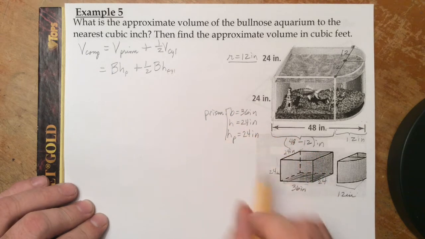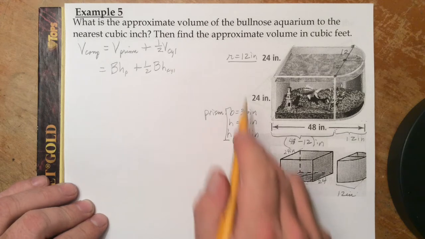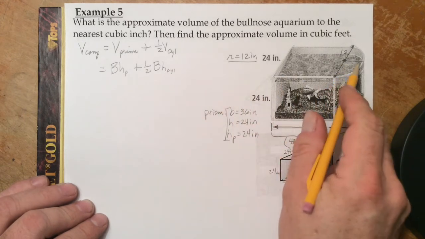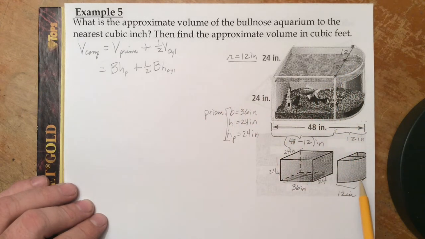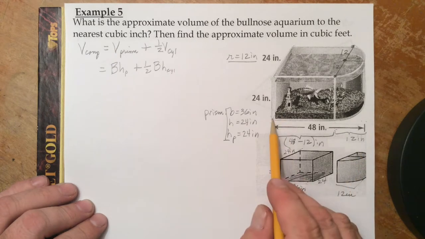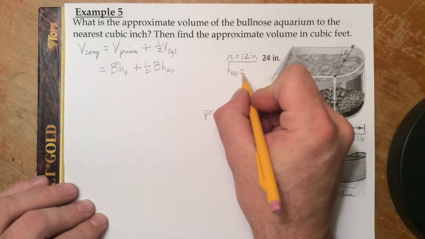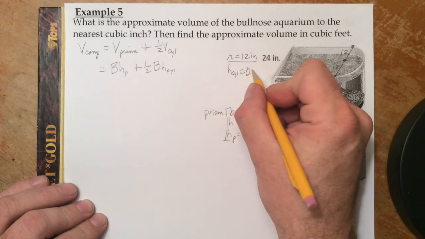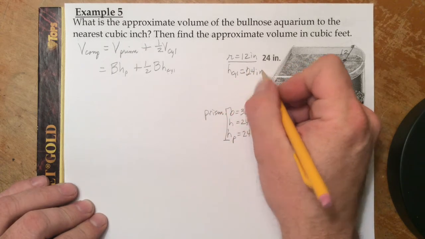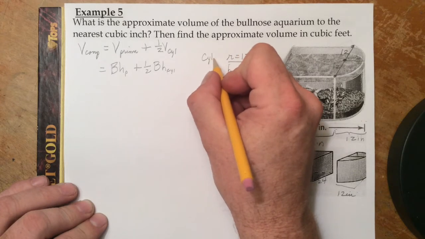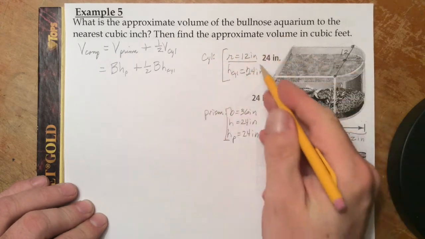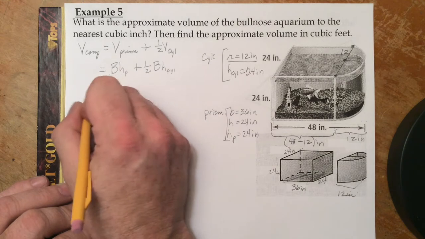So here's everything we need for the prism. Back over to the half cylinder, the radius is 12, and the height of the cylinder happens to be the same as the height of the prism. So the height of the cylinder is also 24 inches. So this was for the cylinder. Now we have everything we need.